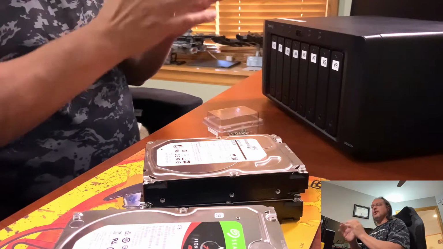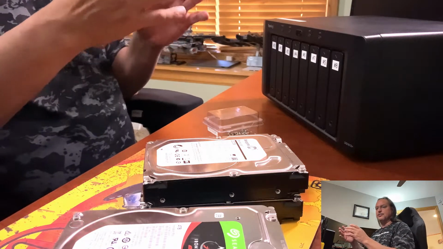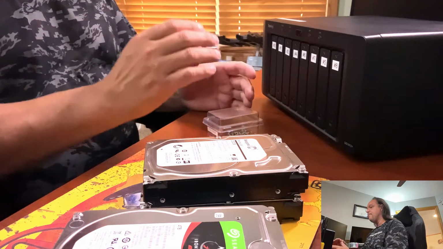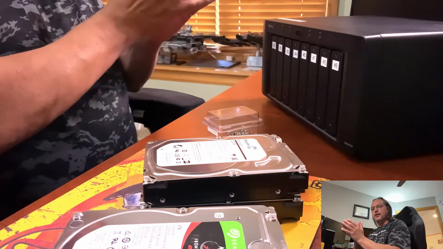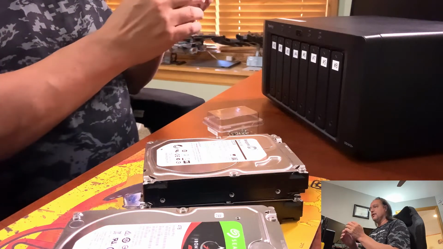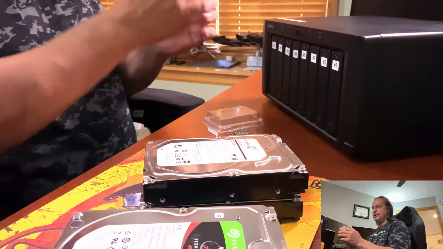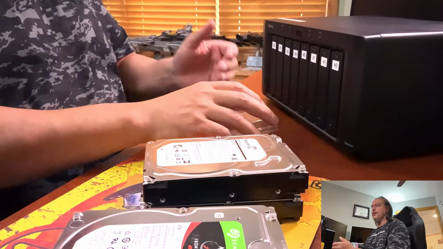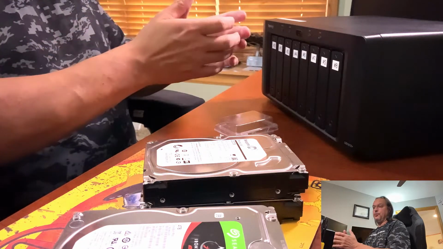Let's talk a little bit about the reason why you use a Synology device or something like this. These things are used because you have more storage than what you could physically typically fit inside a computer. This way you can add 10 terabytes, 20 terabytes, whatever you need to do, and you're not constrained within the same framework, okay?